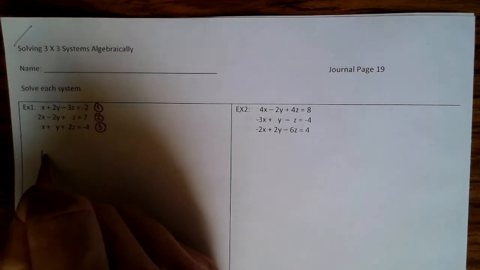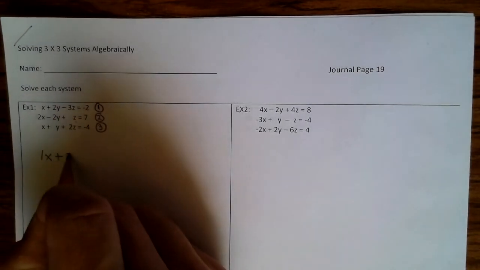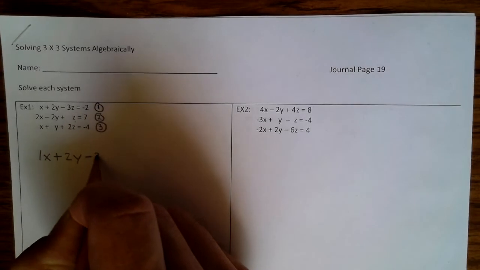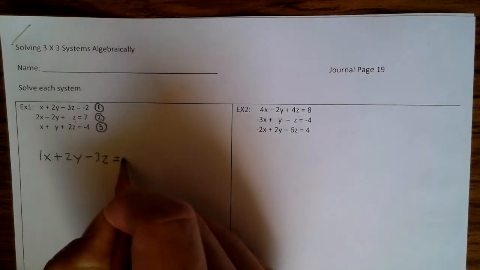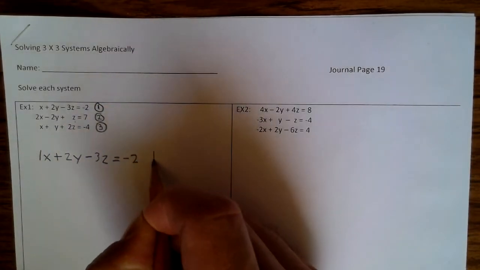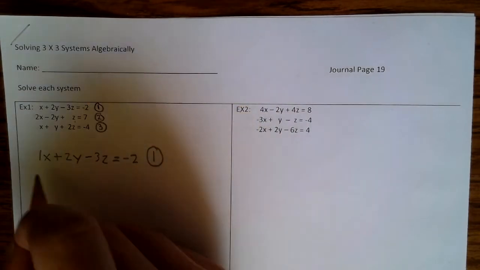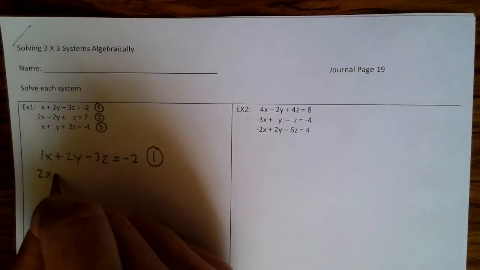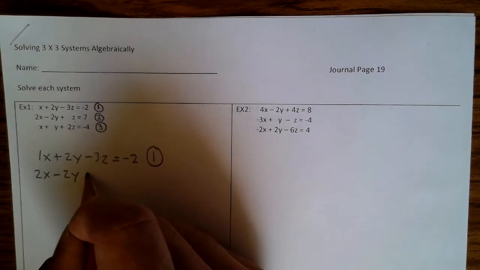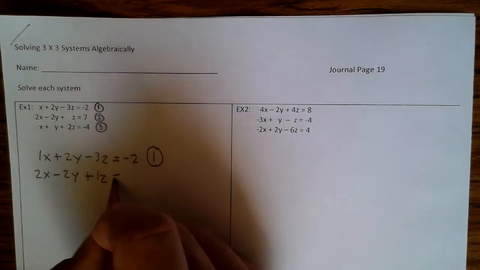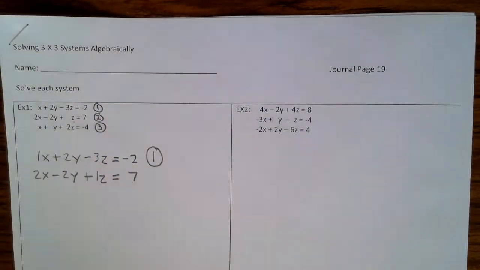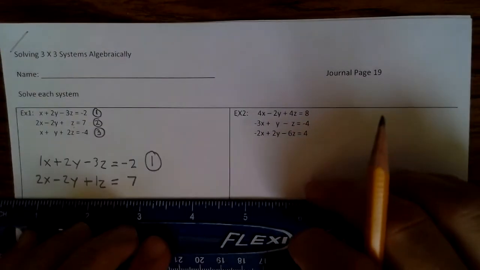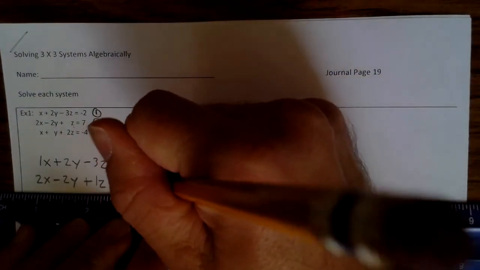So we have 1x plus 2y minus 3z equals negative 2. That's equation 1. And then 2x minus 2y plus 1z equals 7. And that's equation 2.